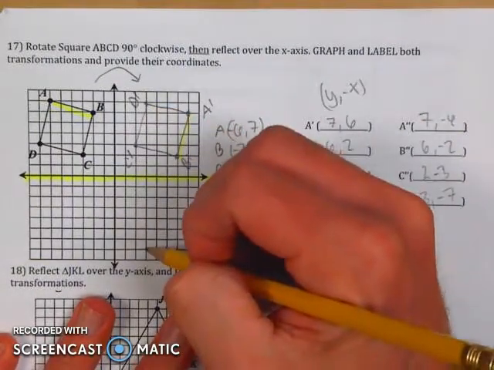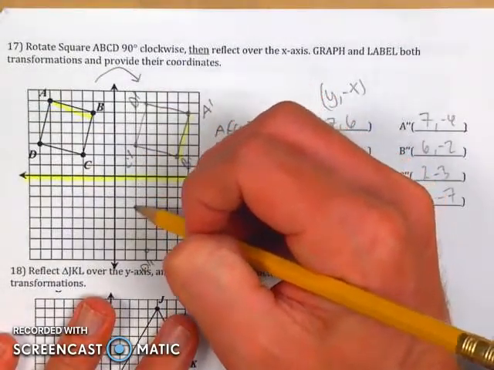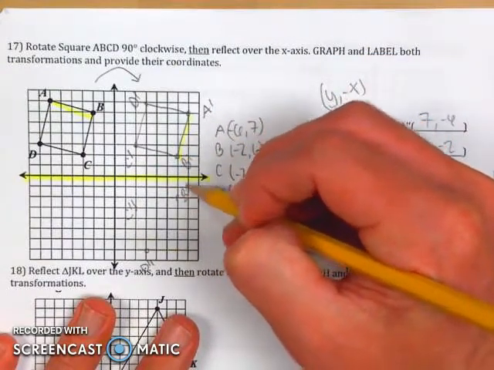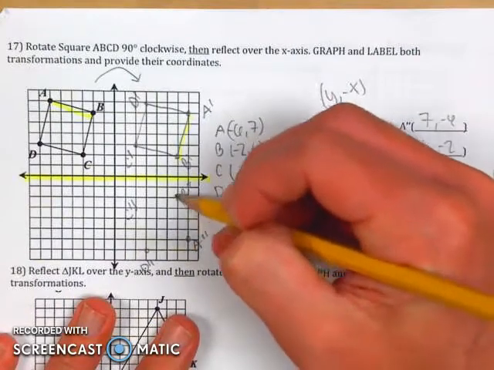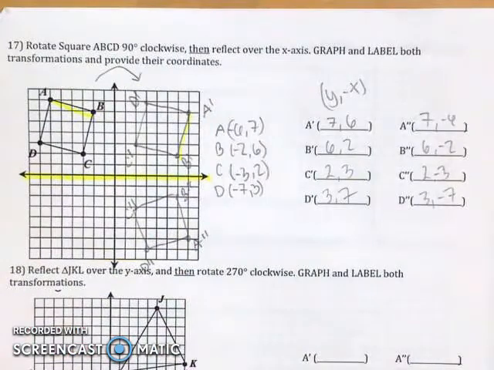So D double prime is going to be here. C double prime there. B is going to be right there. And A is going to be right here. Notice my figures are all congruent because this is rigid motion.